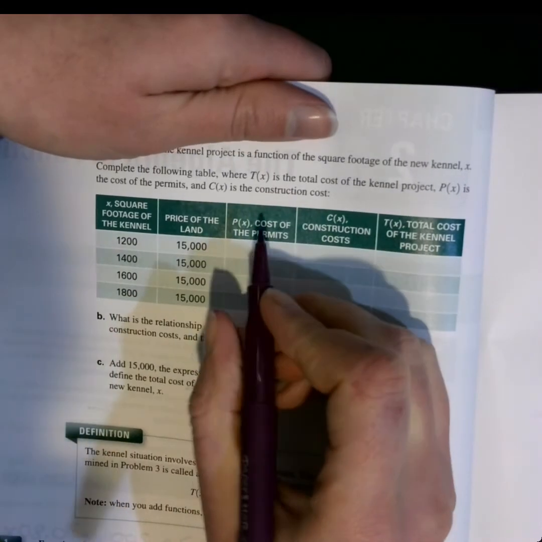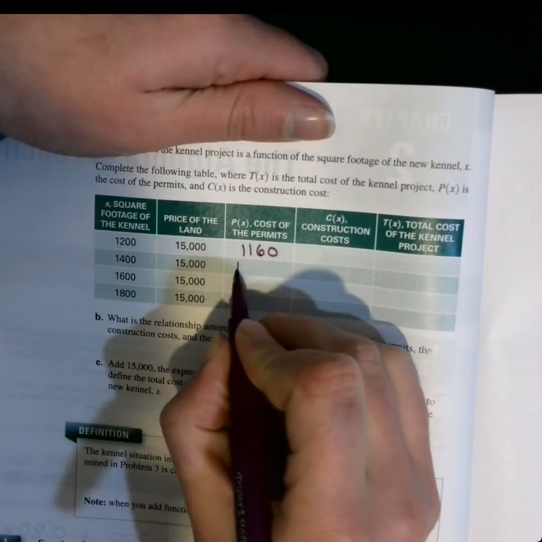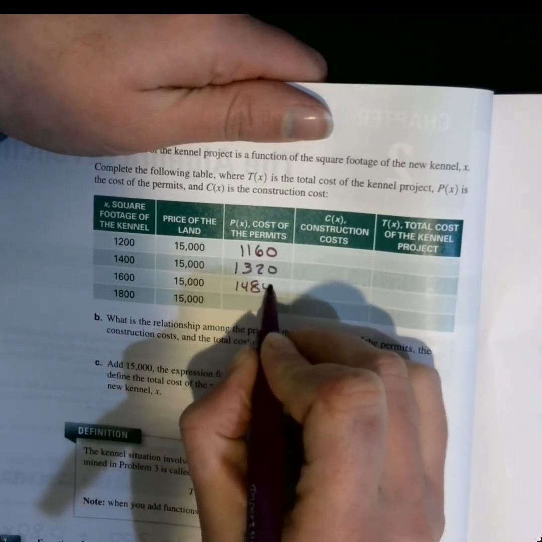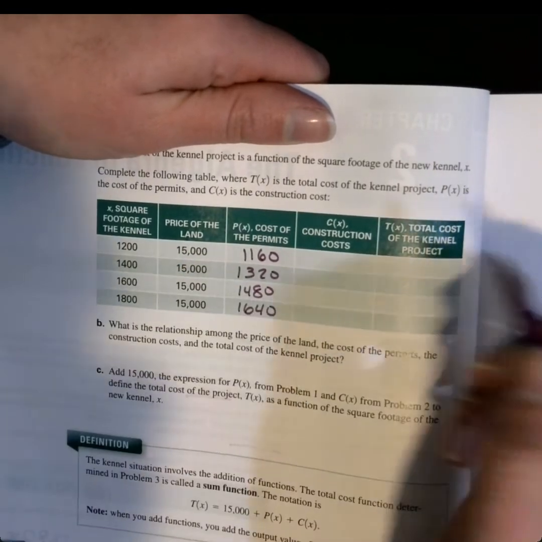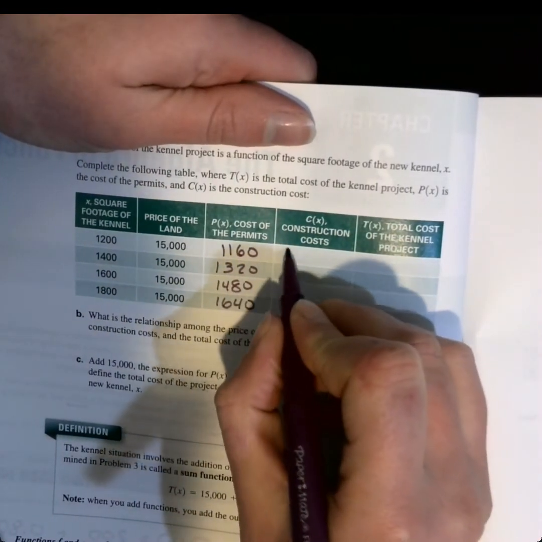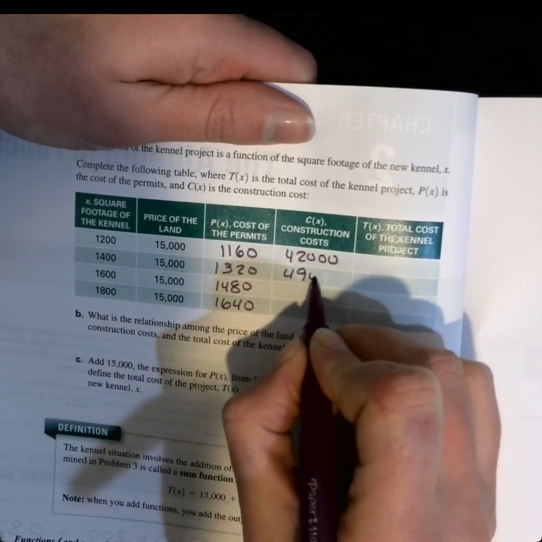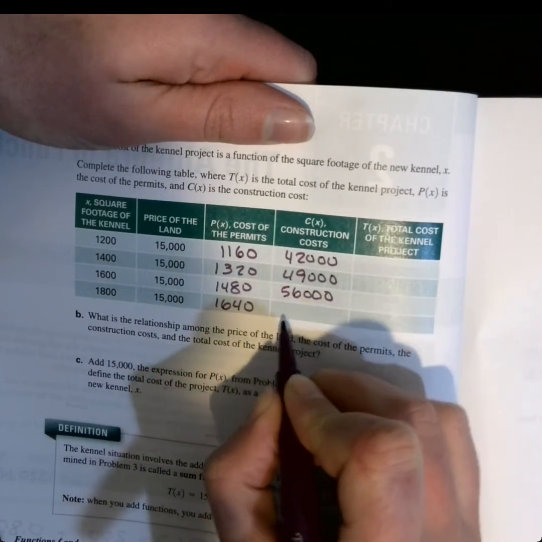So I'm going to fill these back in. The cost of our permits, we said $1,160, $1,320, $1,480, or $1,640, depending on how large we decide to make the kennel. Our construction costs were $42,000, $49,000, $56,000, or $63,000.